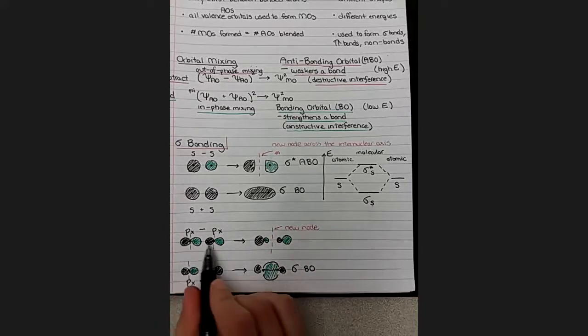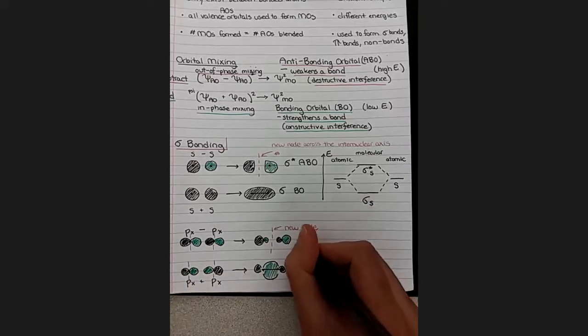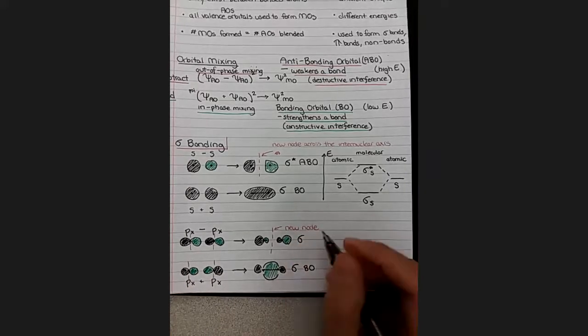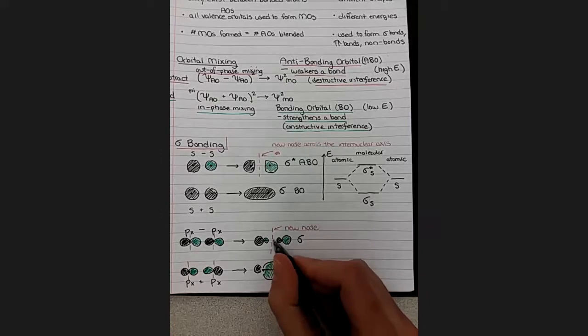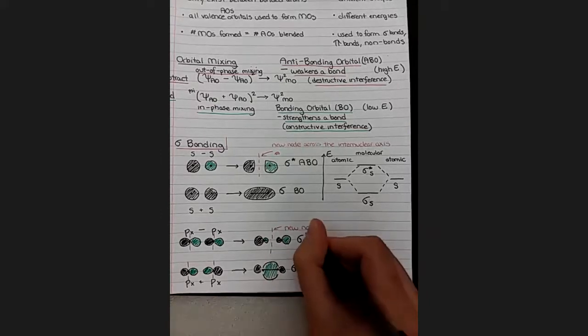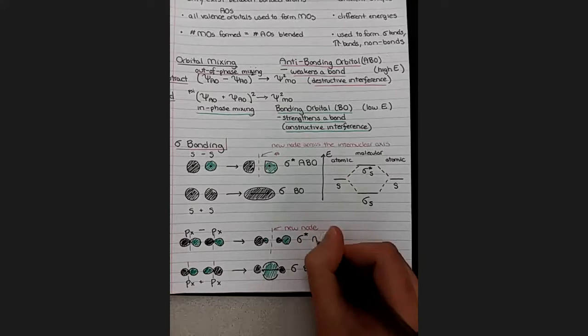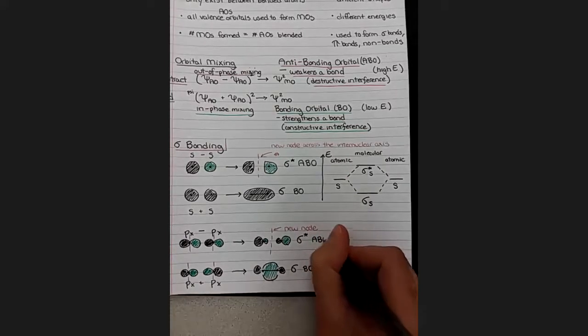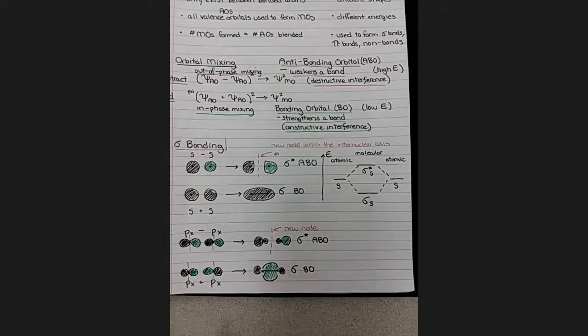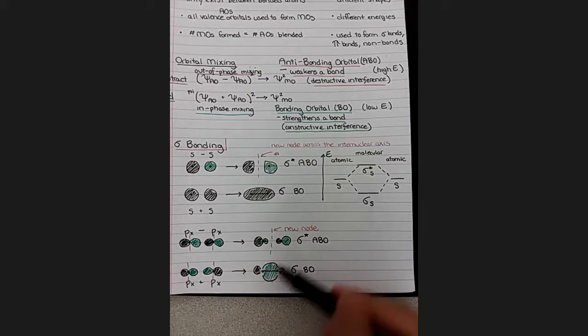So the overlap is still on the internuclear axis, so we still call it a sigma bond, but we have destructively interfered here, so we'll put the star to indicate that it's an anti-bonding orbital that is formed by that subtraction. So every time we mix two orbitals together, we have to make two orbitals as a result, one bonding and one anti-bonding orbital.